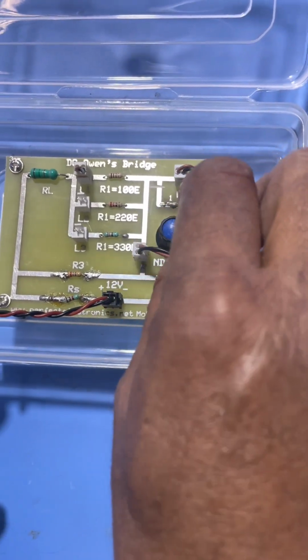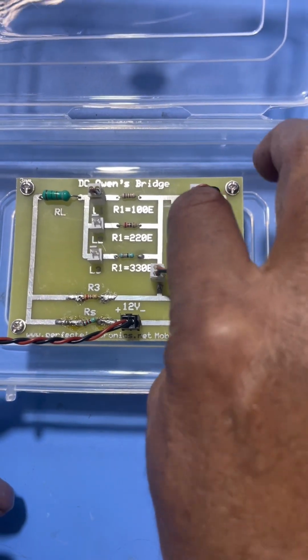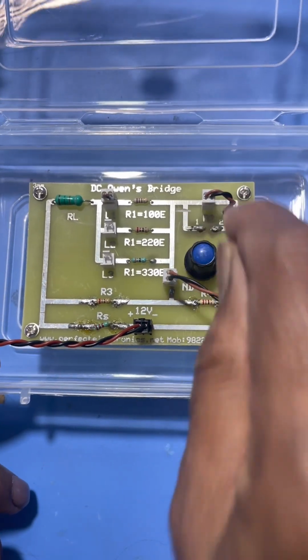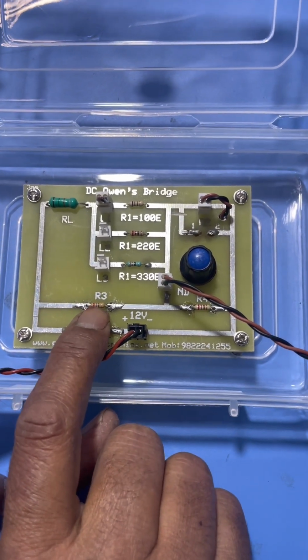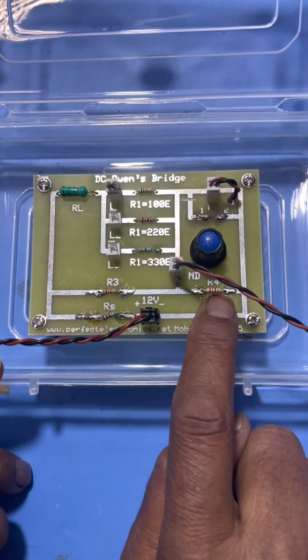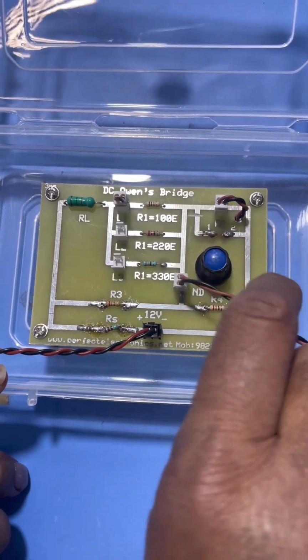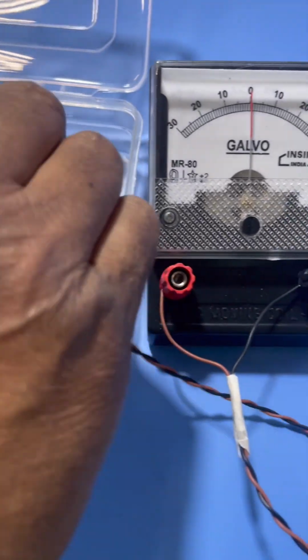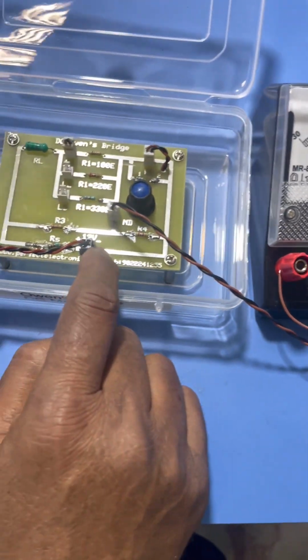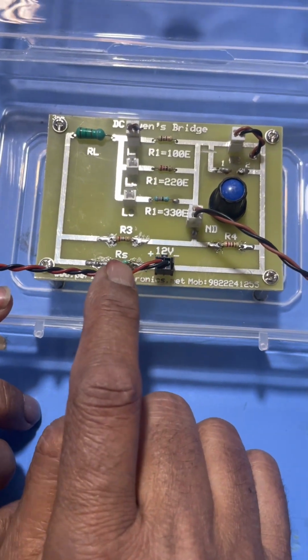This is the resistance R2. Variable resistance R2 is connected here. That potentiometer is used here. This is resistance R3. Fixed resistance is used here, and this is resistance R4. This galvanometer is connected here. The potentiometer is connected here, and DC voltage of 12 volt is applied from the adapter.